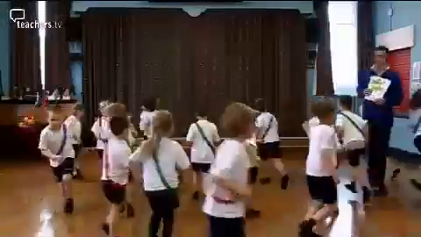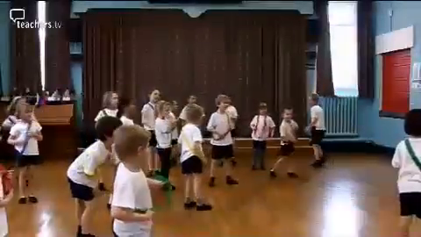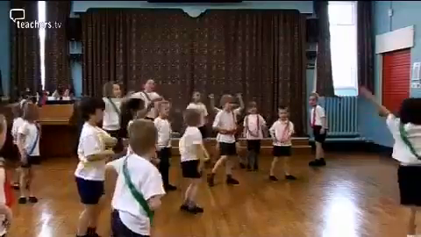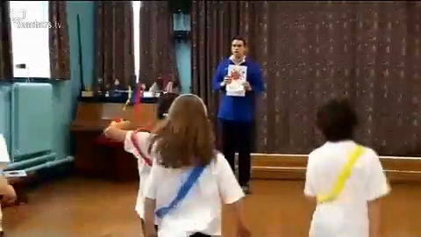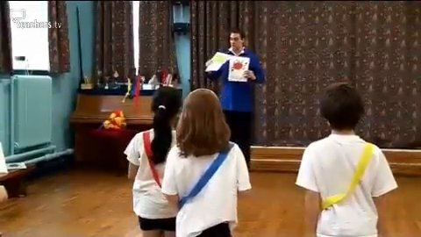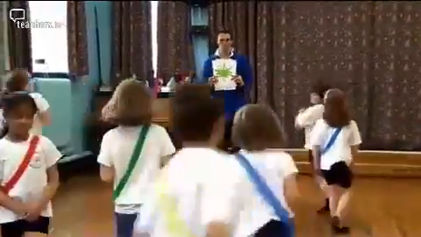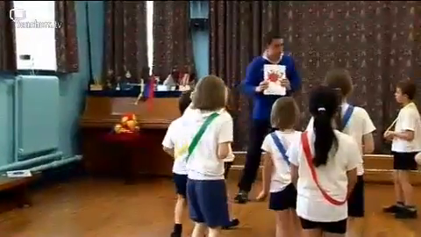Verde. Para. Rojo. Amarillo. Para. Verde. Para. Rojo. Good.